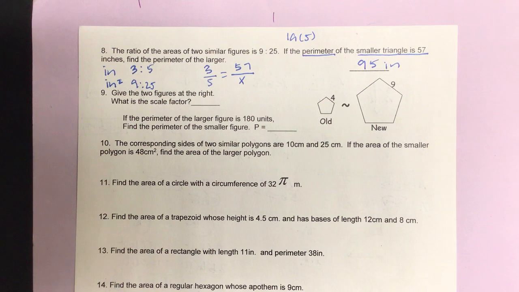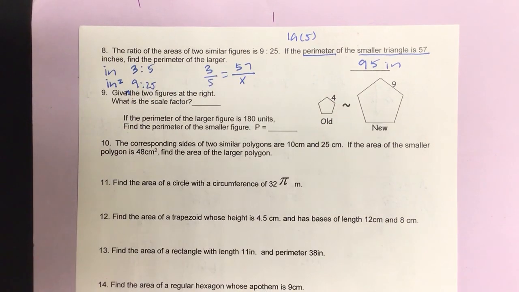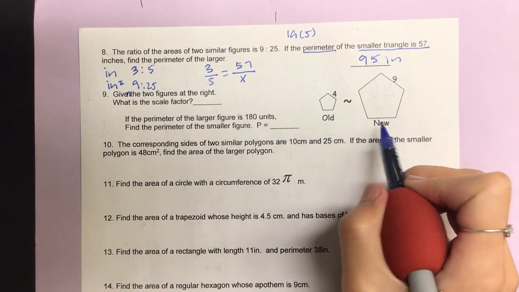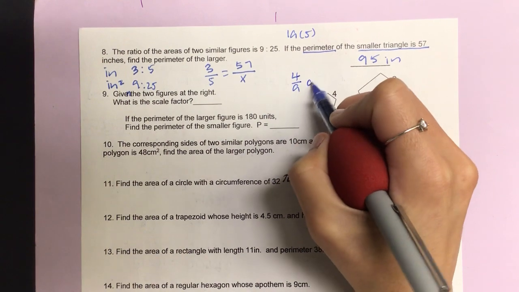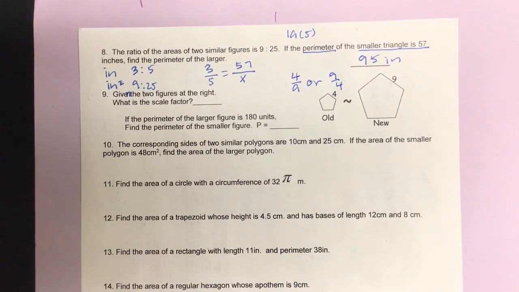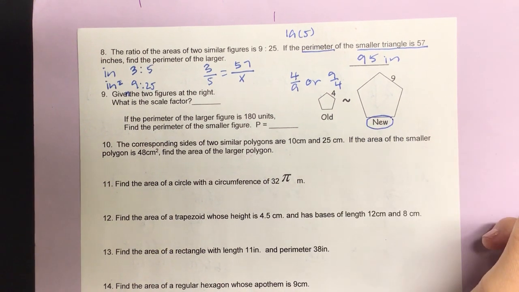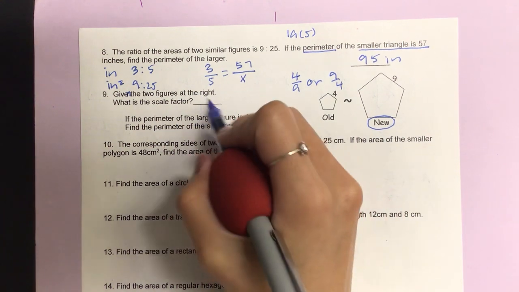All right, number 9. Brady, let's read. Given the two figures as the right, what is the scale factor? Did y'all see the grammar error? So our scale factor on this one, it says old and new. So we have 2 ways to write out the scale factor. It's either 4 over 9 or 9 over 4. So let's see which one's better. If my result is bigger, should I pick the smaller scale factor? No, it should be the bigger one. 9 over 4 is greater.